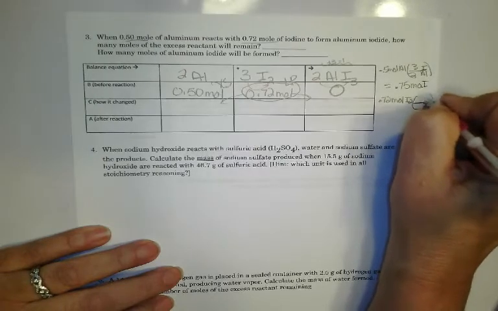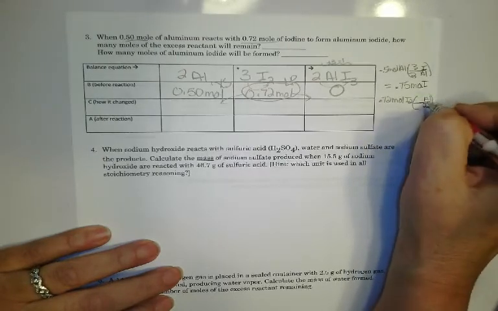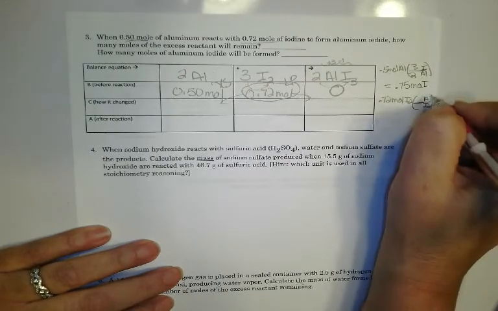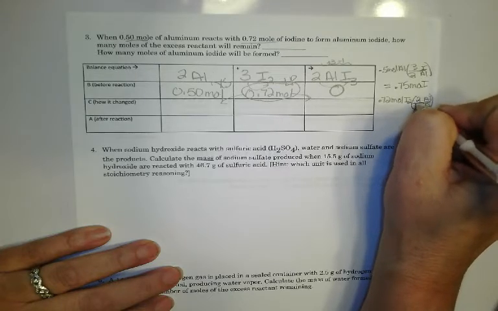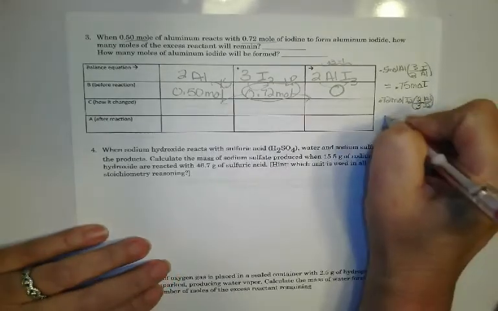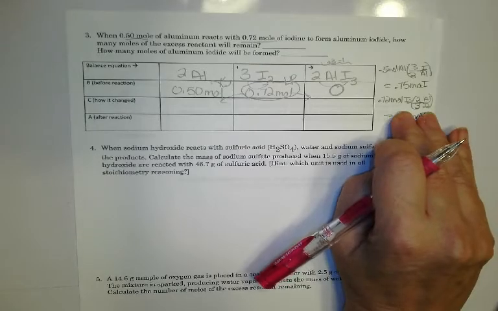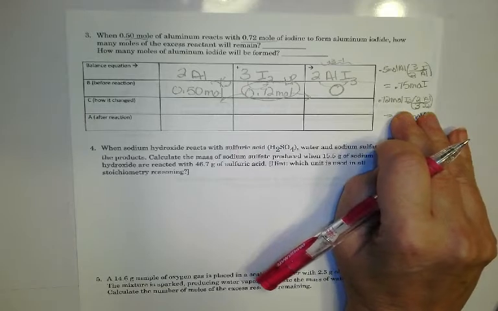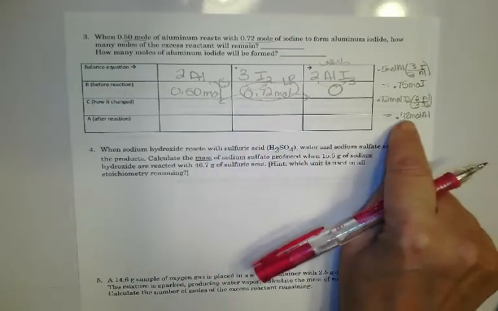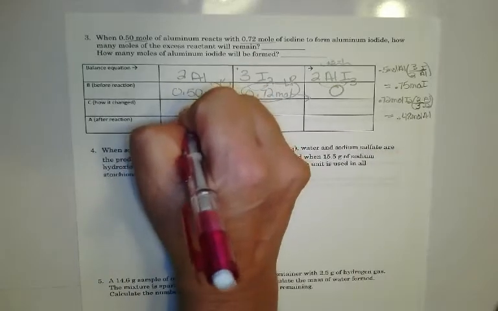So iodine goes on the bottom, aluminum goes on top, and I use my mole ratio, which is a 2-to-3 ratio. So put that in your calculator and let's find out how many moles of aluminum will be eaten up by that iodine. So hopefully you're pausing your video and you're doing this with me, and if you did that, 0.72 moles of iodine will use up 0.48 moles of aluminum.